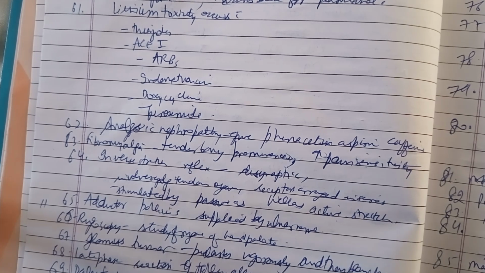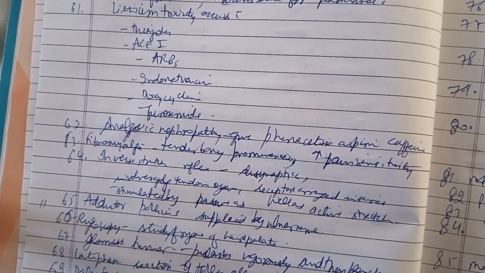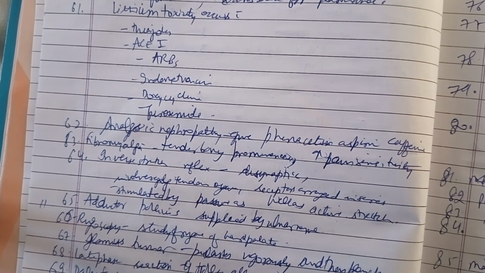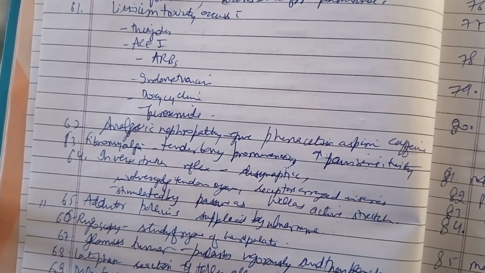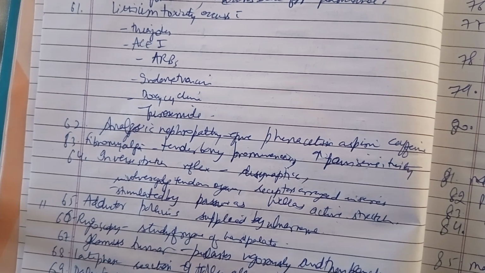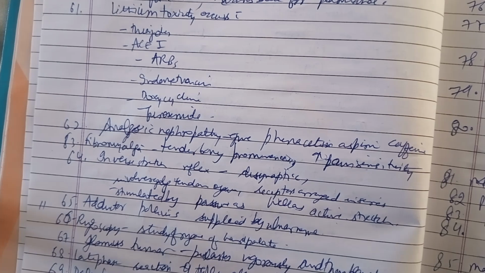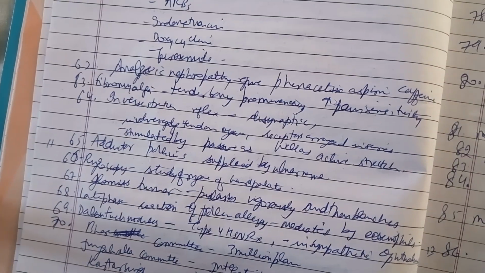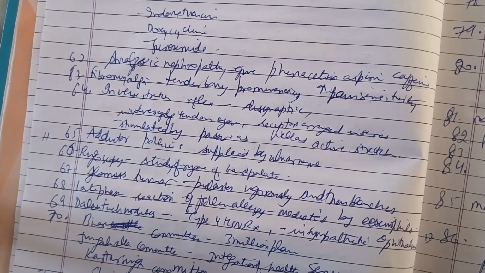In fibromyalgia, what will be the presentation in the question? Tender bony prominence, increased pain sensitivity. Then inverse stretch reflex or Golgi tendon reflex is the disynaptic reflex, and receptors are arranged in series. It is stimulated by passive as well as active stretch. Then adductor pollicis is supplied by ulnar nerve, abductor pollicis by the median nerve. This adductor pollicis muscle is also used in anesthesia for measuring the neuromuscular blockade.